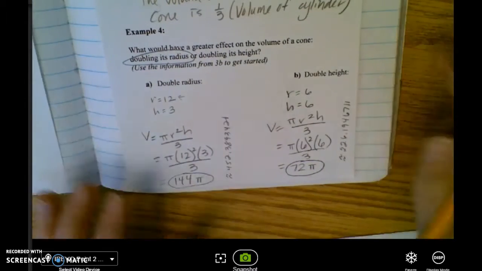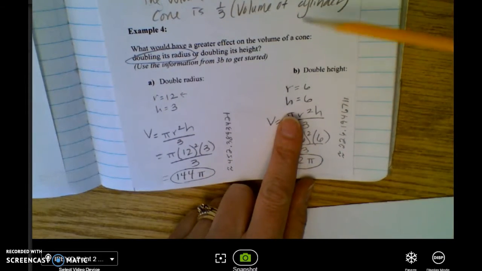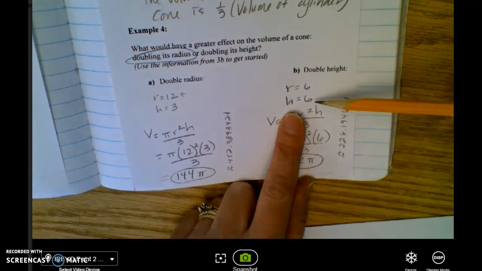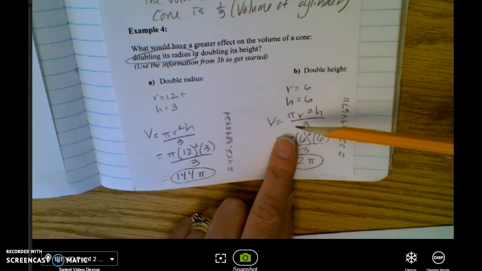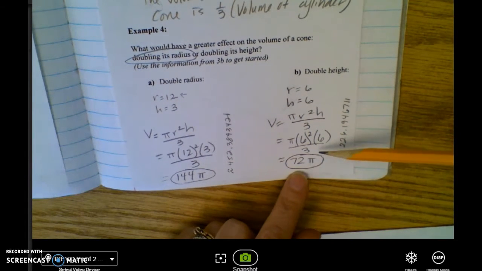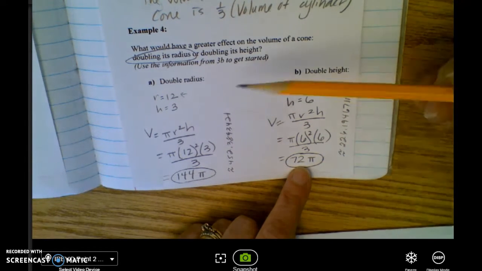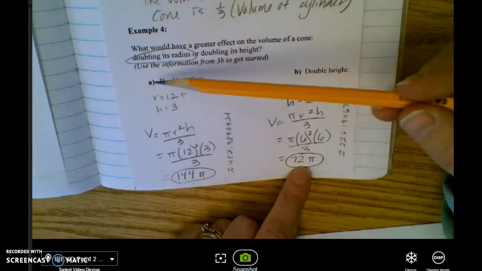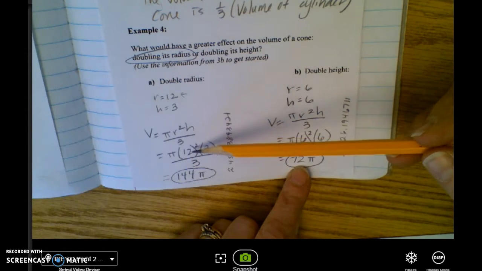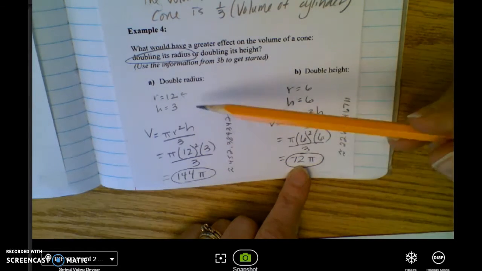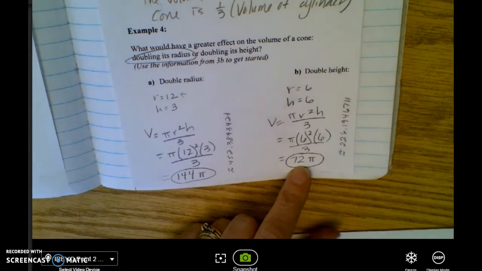If we were to take the shape in question 3b, and we were to keep the radius the same, but double the height, remember the height was 3 inches in the last problem, and now it's going to be doubled, so it's going to be 6 inches. By using the formula with a doubled height, you can see that we've only increased the volume to 72 pi. So, to answer the question, what has a greater effect? It's doubling the radius. Because remember, in your formula, your radius gets squared. Your height is just multiplied against those values. So that's what makes doubling the radius have a greater effect.